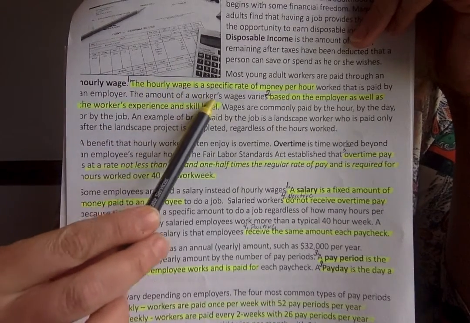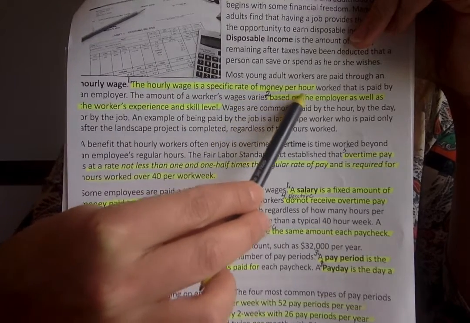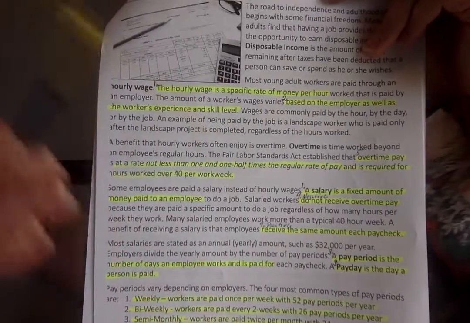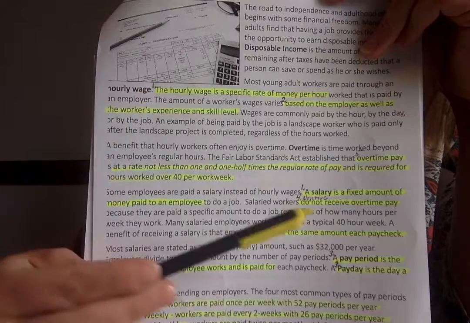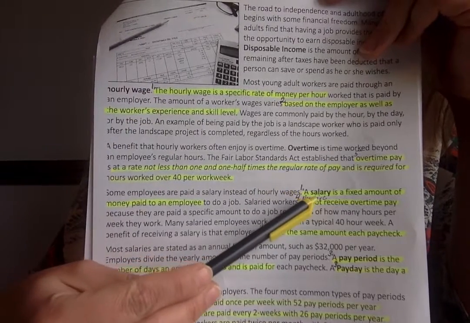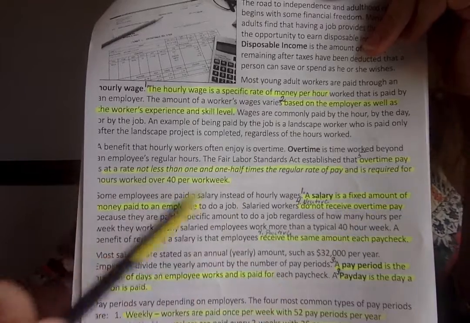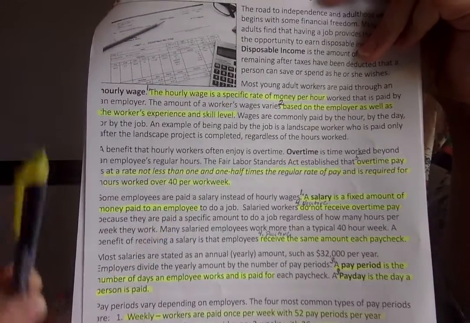The hourly wage is a specific rate of money per hour. And salary, here's my other number 1, so follow the number 1s for the answer to number 1. And a salary is a fixed amount of money paid to an employee.